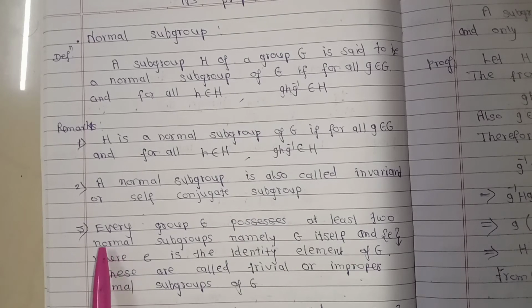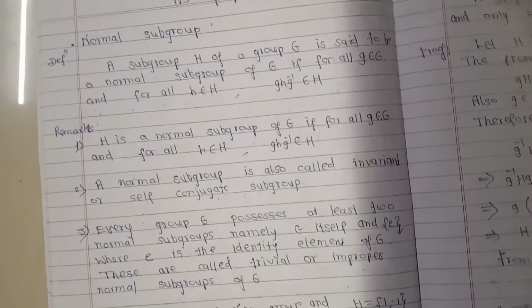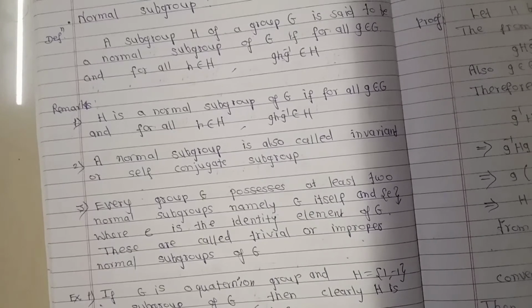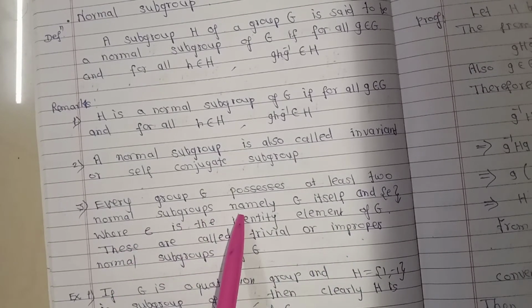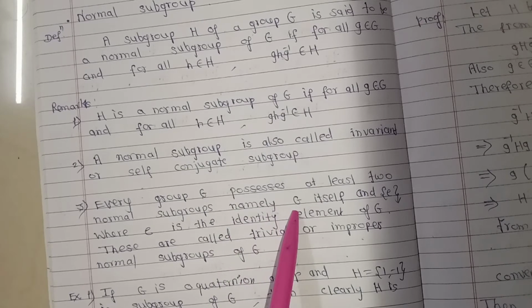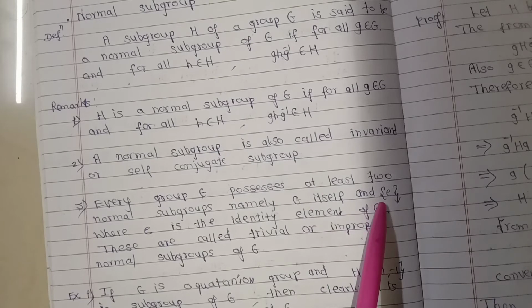Third remark: every group G possesses at least two normal subgroups, namely G itself and the singleton {e}.